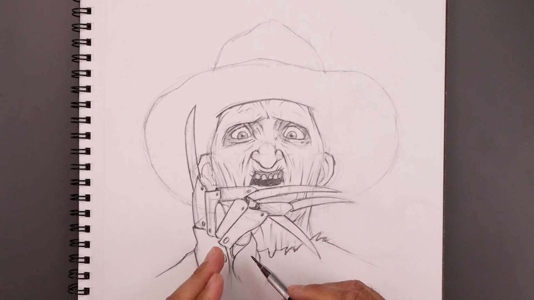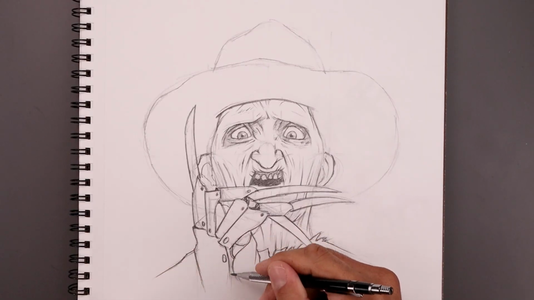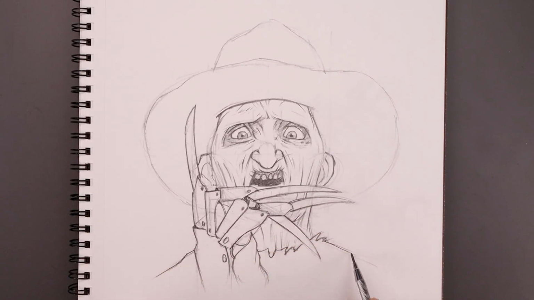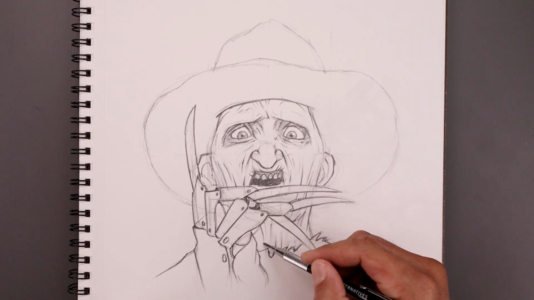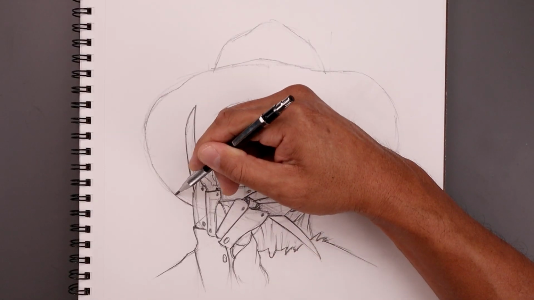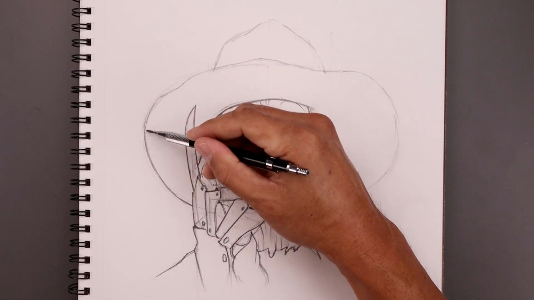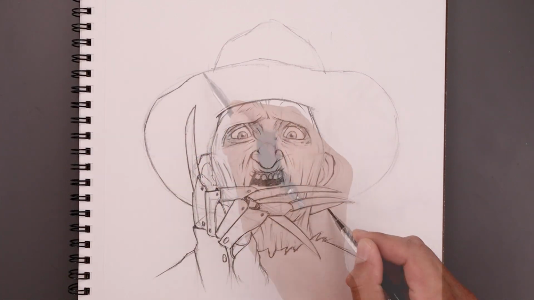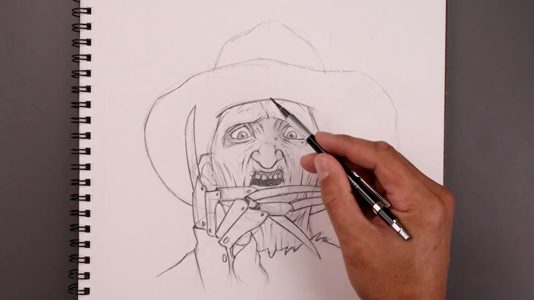Now as we get near the outside edges of our drawing, I just want to fade this out. I don't want to get too detailed with the outside area. Just kind of vanish out. I just kind of like to have those areas sort of recede into the outside. And I like to put most of the emphasis towards the face area.